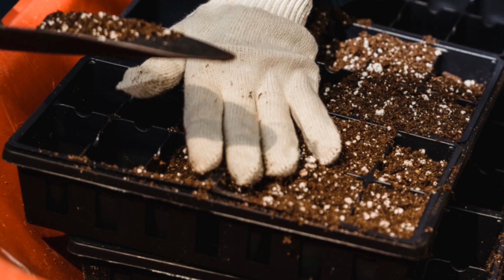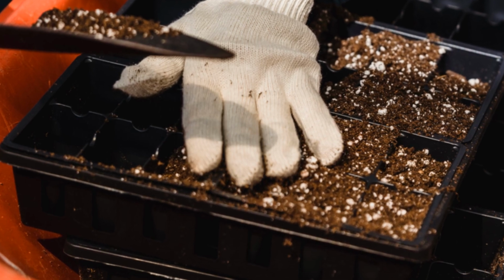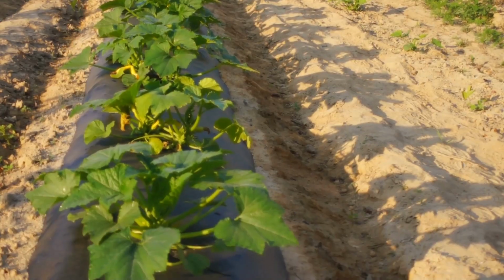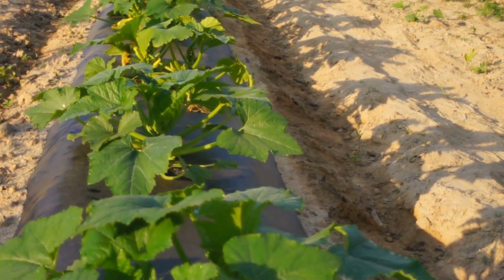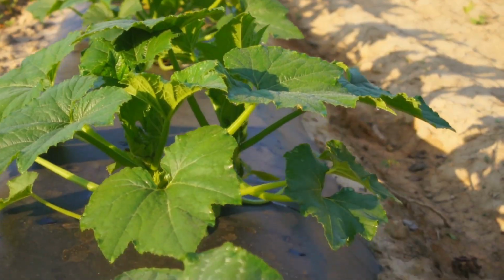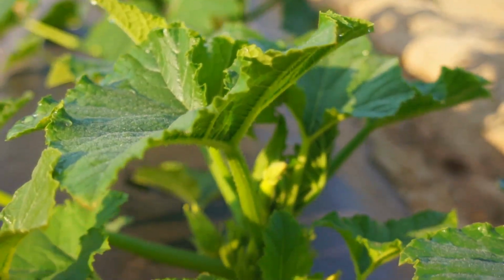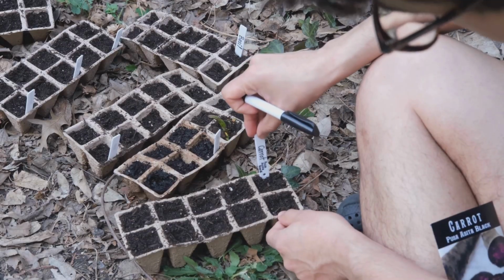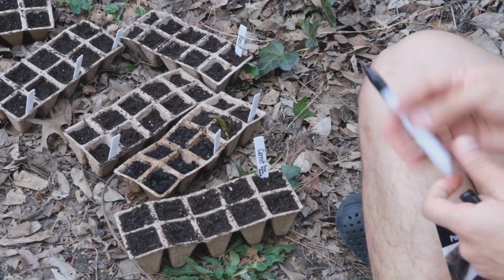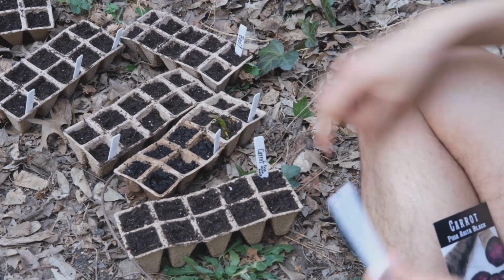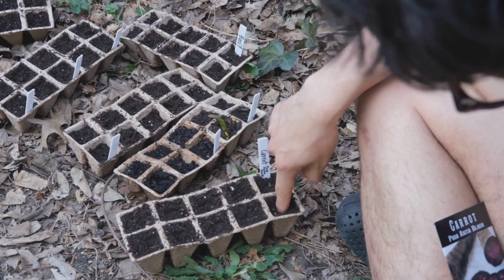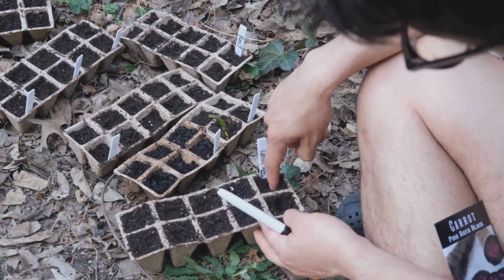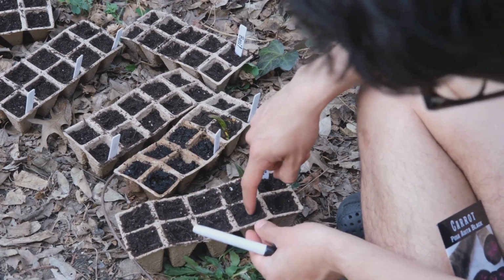The final group is your late season or direct sow seeds. Tender seedlings like squash and cucumbers grow very fast and only need a 2 to 3 week head start indoors. The second type is all your direct sow crops, the beans, corn, carrots, and radishes, planted directly once the soil has warmed and frost has passed.